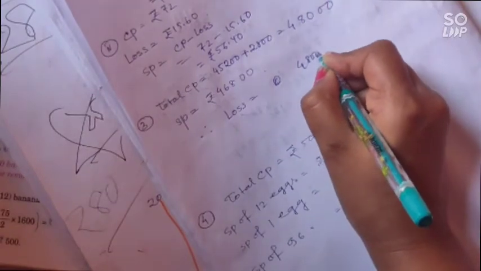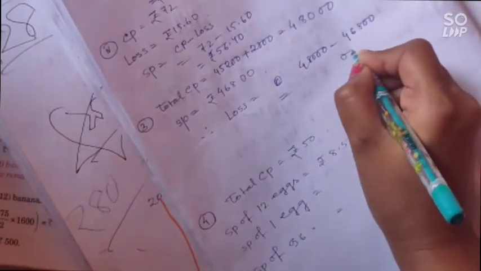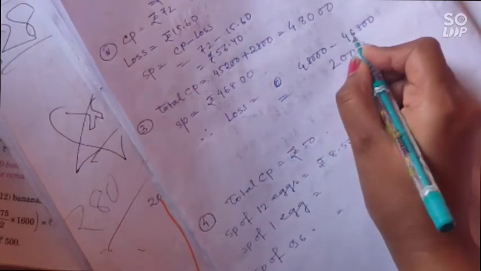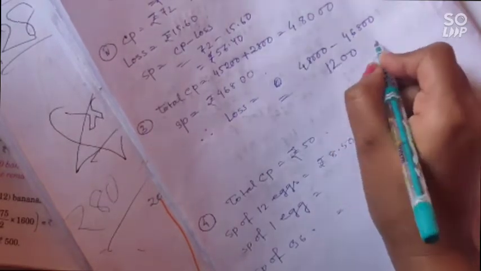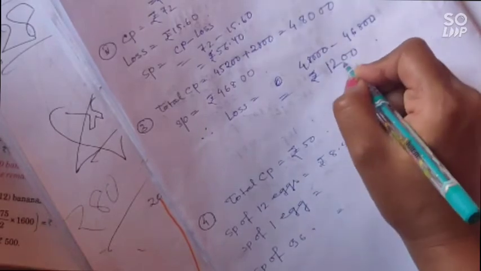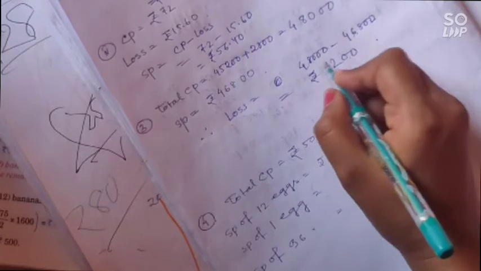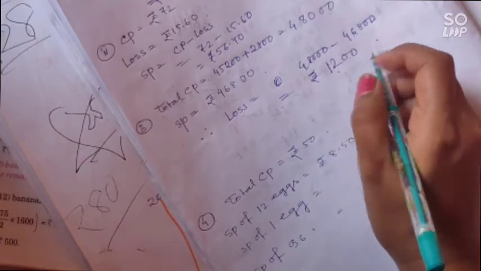So 48,000 minus 46,800. 0 minus 0, 0, 0 minus 0, 0, 8 to the 10 and 6 plus 1, 7, 8. So this will be 1200 rupees.